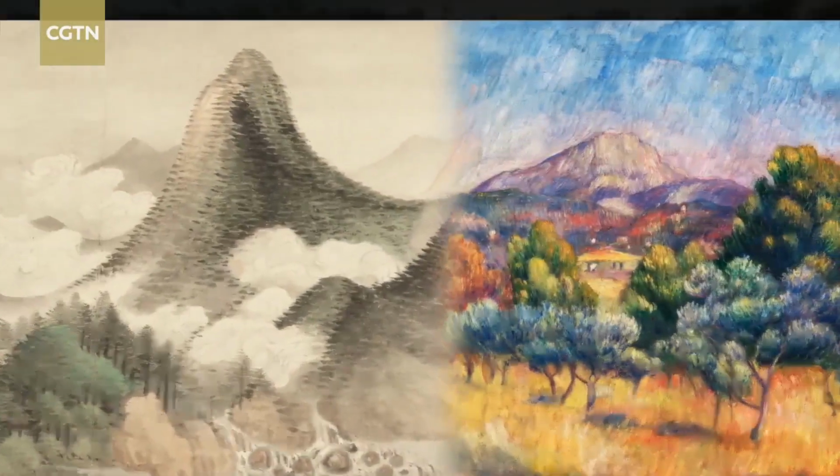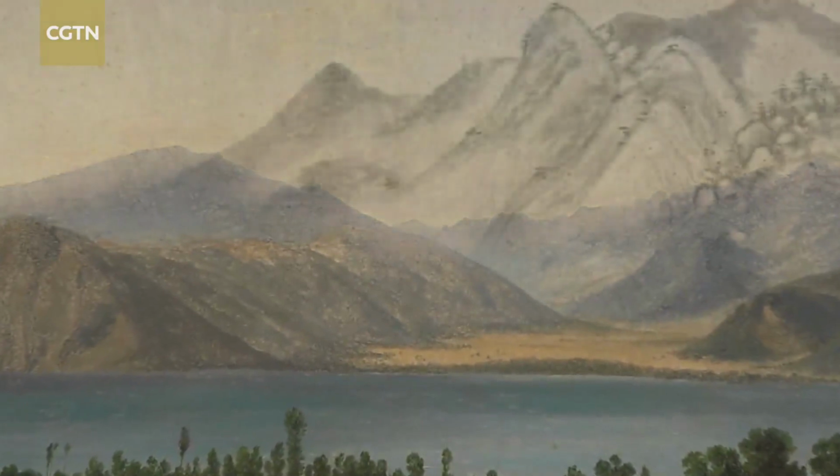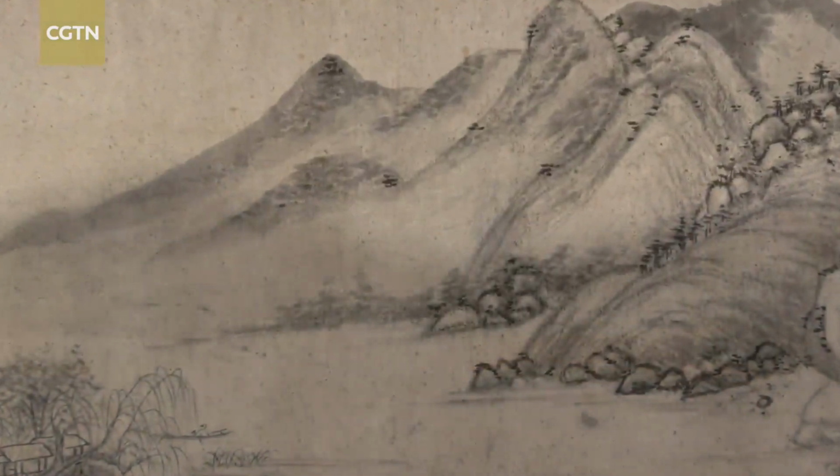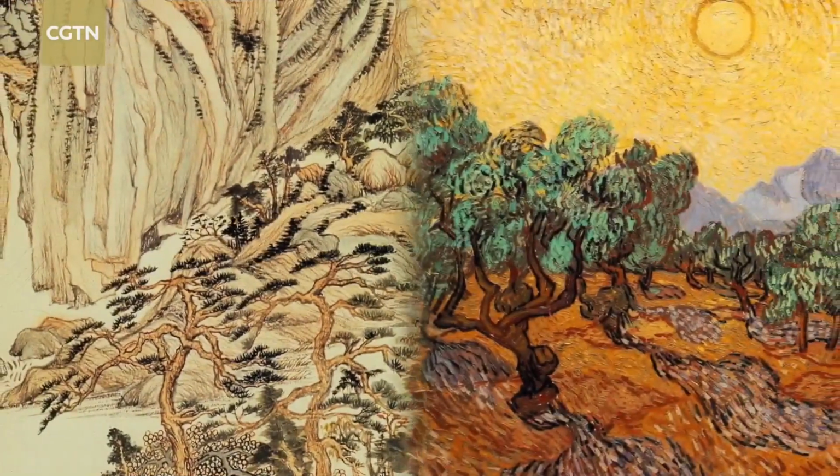But centuries before the age of Leonardo, Chinese artists had already been capturing the grandeur of nature in their works of art. So to explore the nuances of landscape paintings, let us immerse ourselves in nature through the ink and paint of ancient artists.